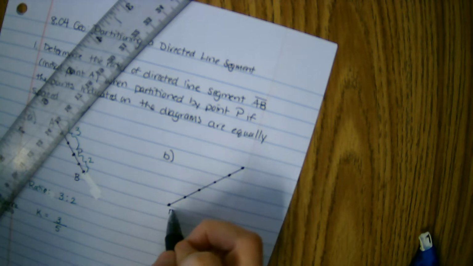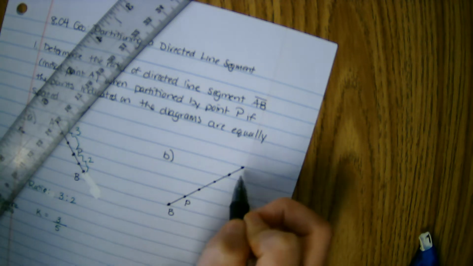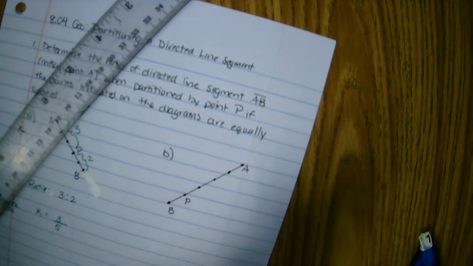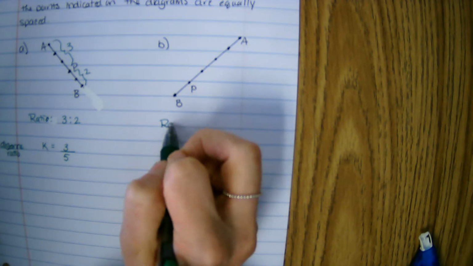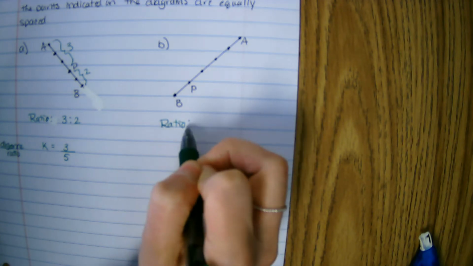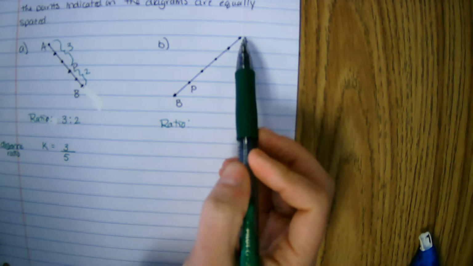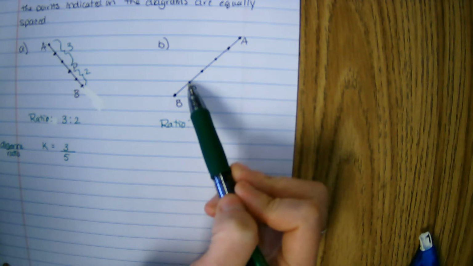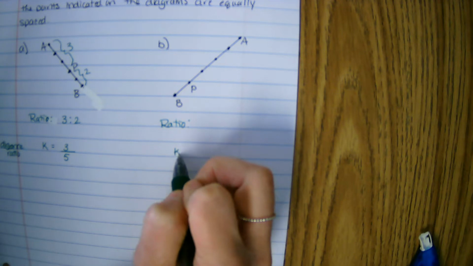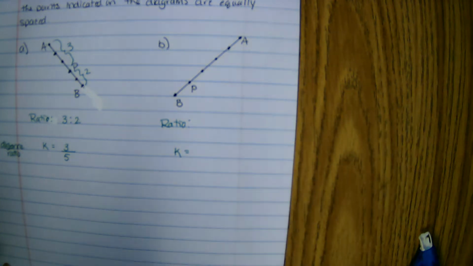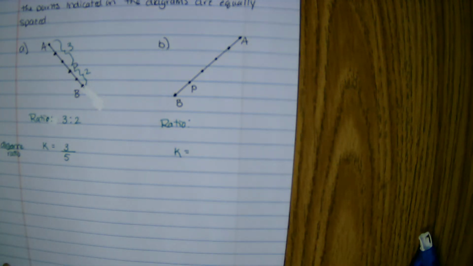So this is B, P, and A. All right, so take a moment here and find me the ratio. Again, if A is your initial point, and we want to find the ratio for P, so where P is located along the segment, and then find the distance ratio K as well. So how far along as a fraction point P is from A.